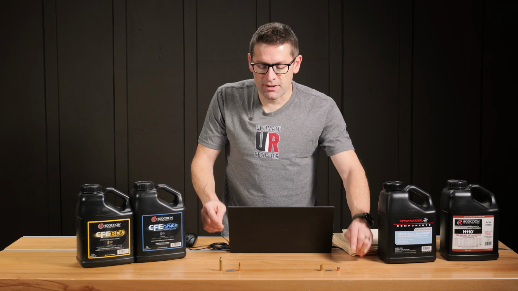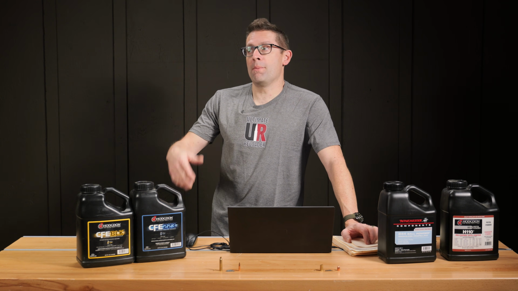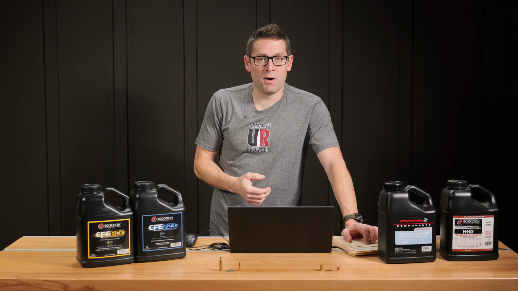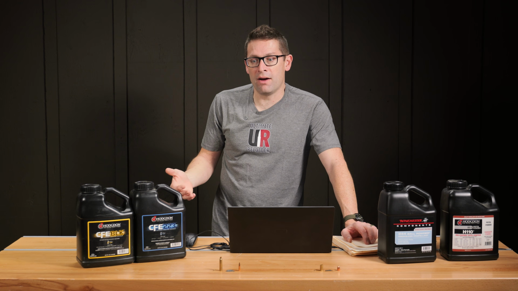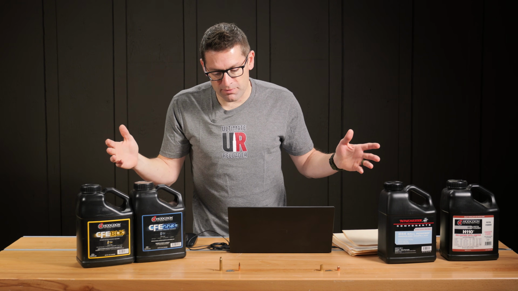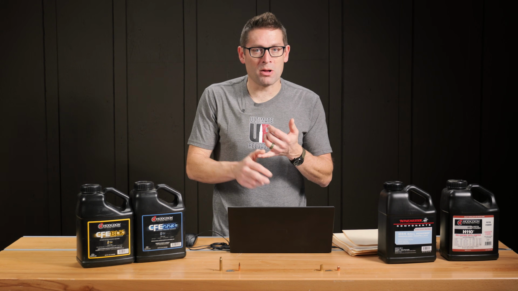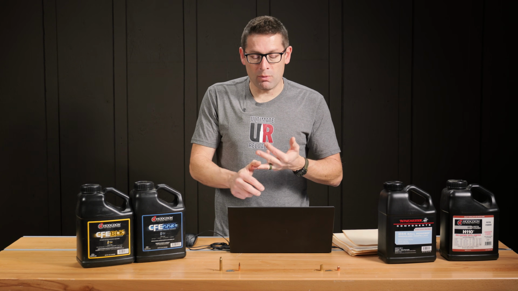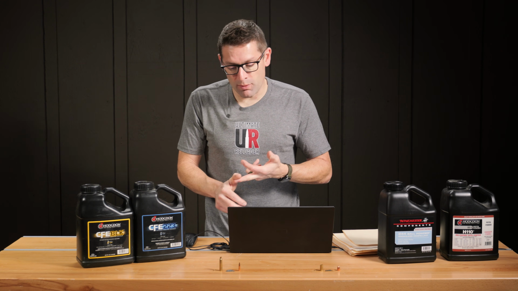With rifle bullets, you'll have considerations like, am I hunting with this? And what kind of ballistic coefficient do I have? What kind of consistency do I have? Wide variation of range and cost. Do I have a polymer tip? Is it a hollow point? Is it a lead point?